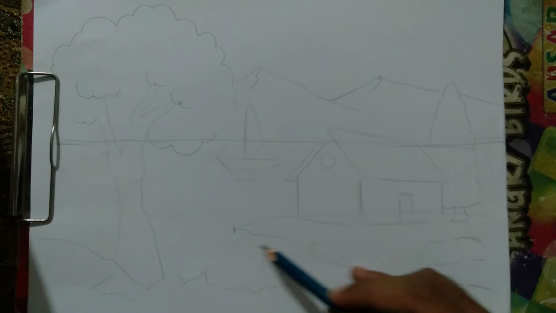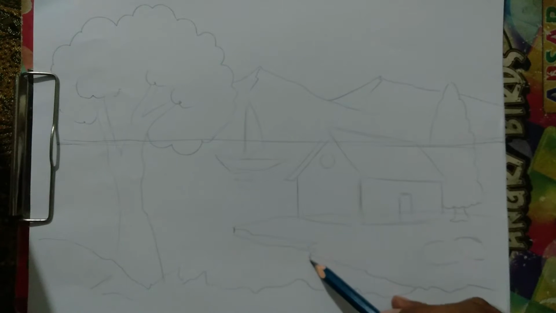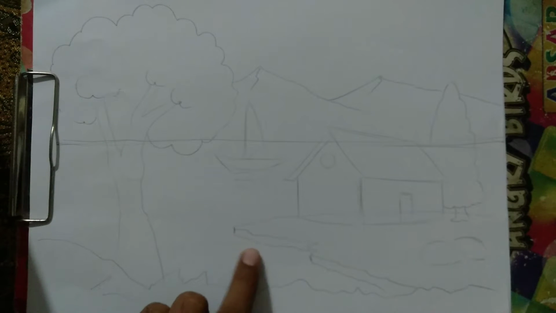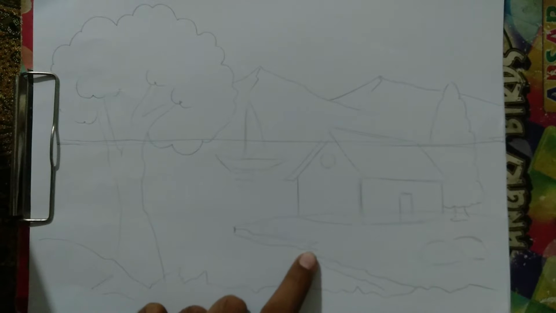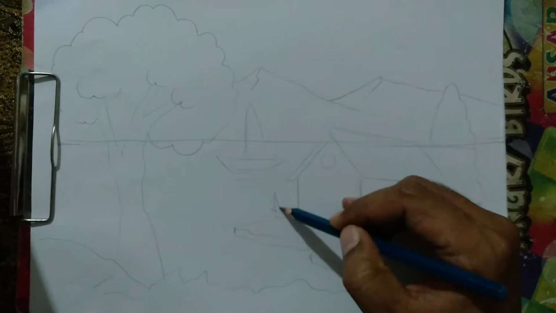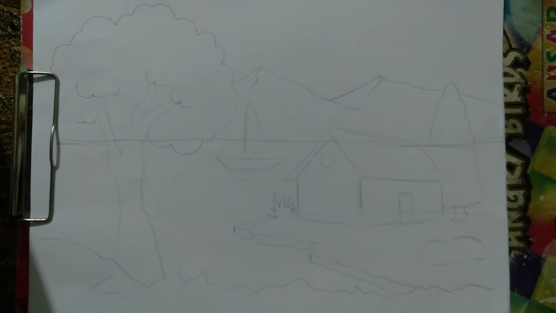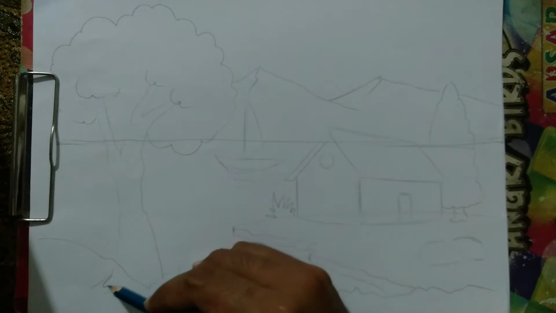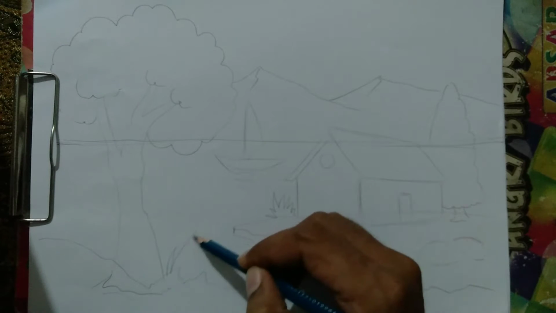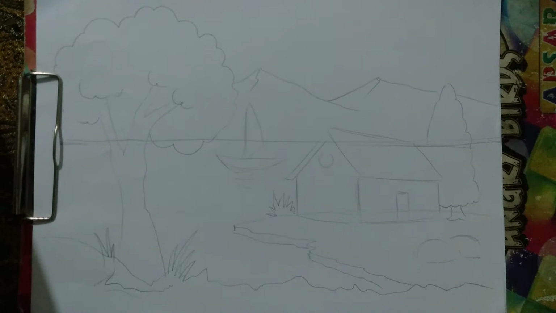After this, in the land portion you can make thickness by giving another line this way, here to here, and it should break again; from here we have to start and take like this. After here some grass or bushes you can draw, and around the trees also draw some grass this way.